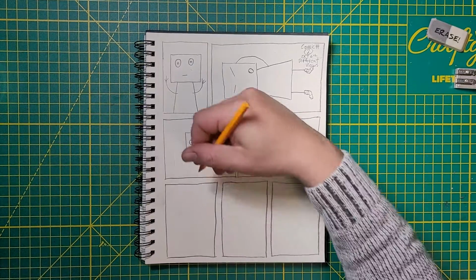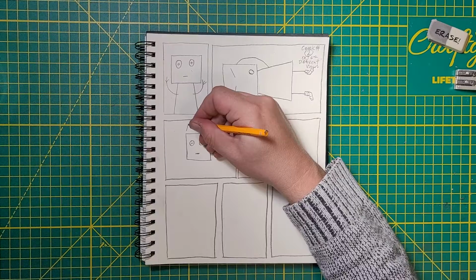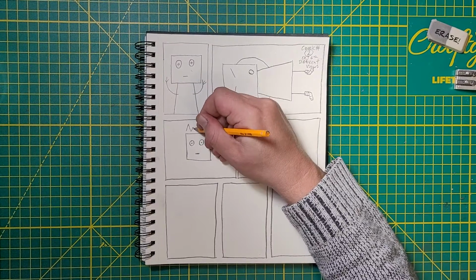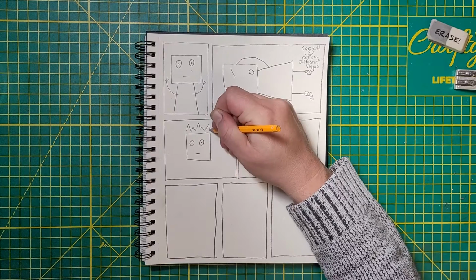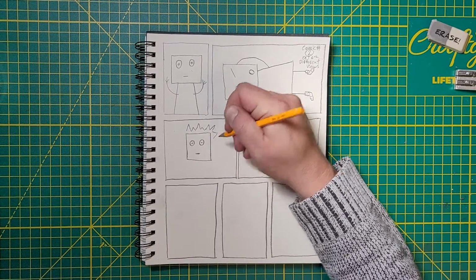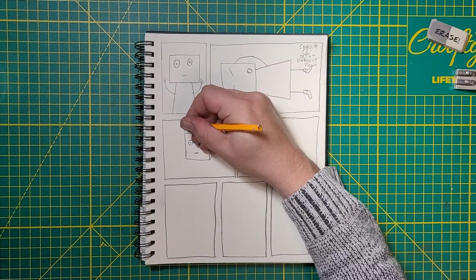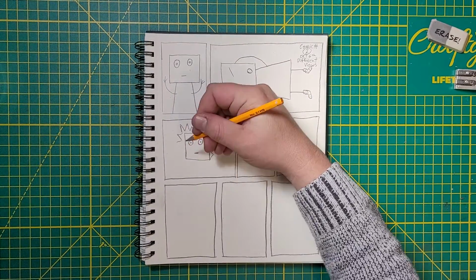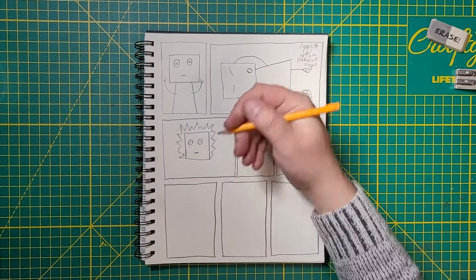And then I think, you know what? Looking at him, I think maybe he has some spiky hair. So I'm going to draw some just triangle shapes around his head to illustrate that he has spiky hair. You can make your hair any way you want. You don't have to have hair on it. Remember, this is about experimenting and finding out what you really think this character should look like.